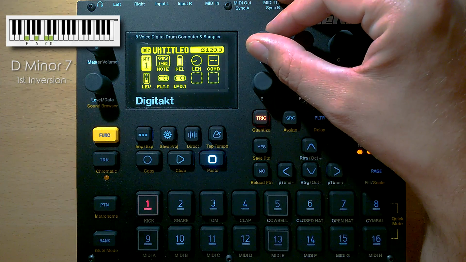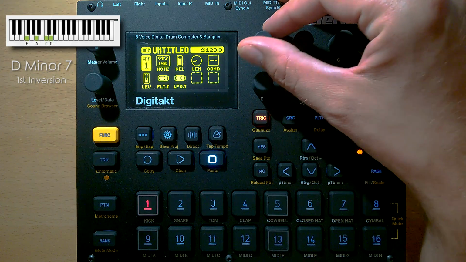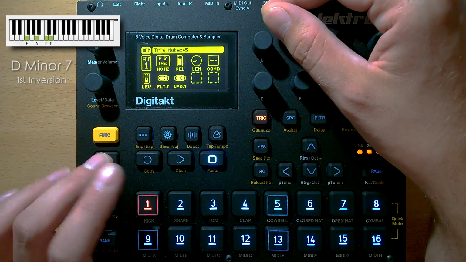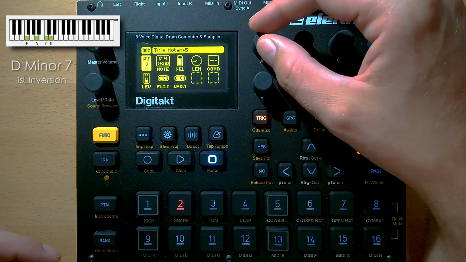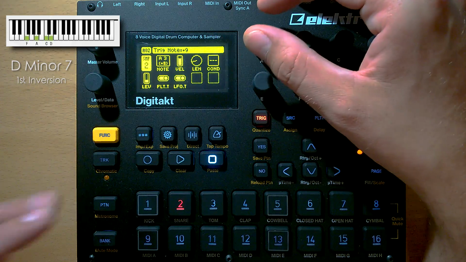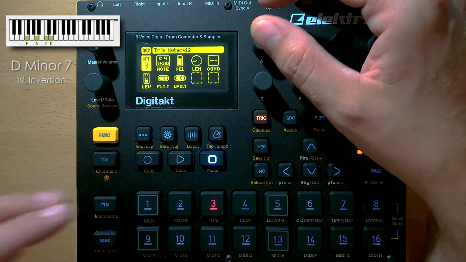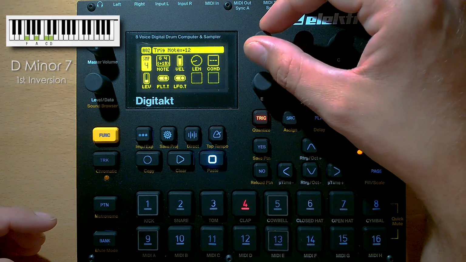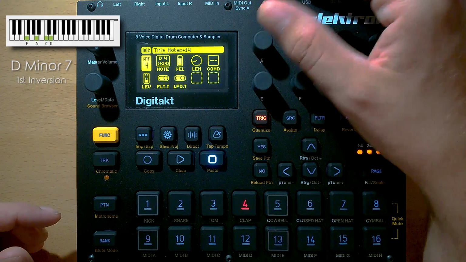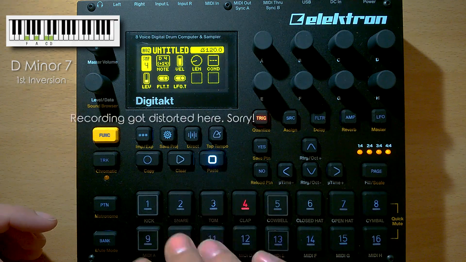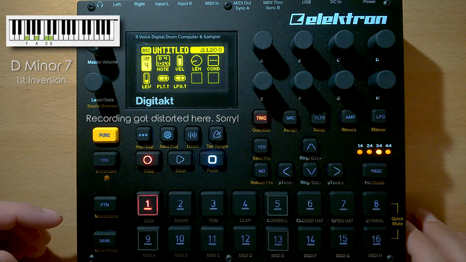yet again, starting from C, going down a little bit, would be an F3 now. The second note would be an A3. Third note would be the C4. And the fourth note would be the D4. And this would sound like this. And now let's go to the final thing.